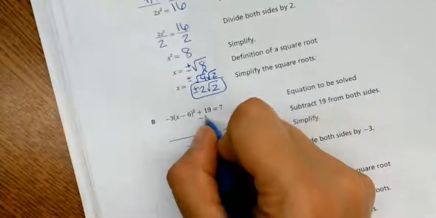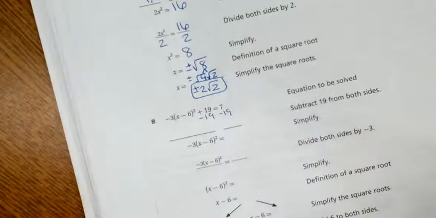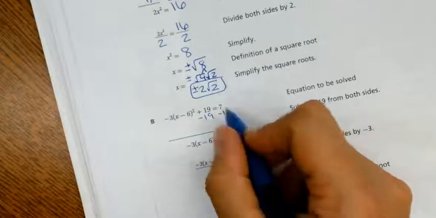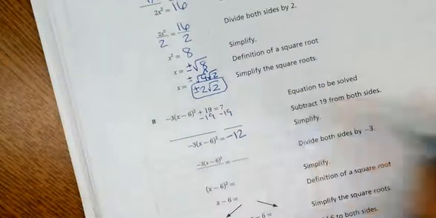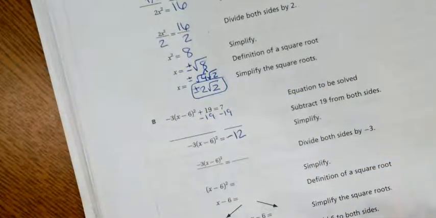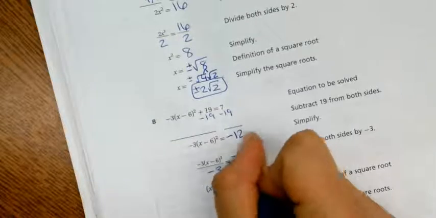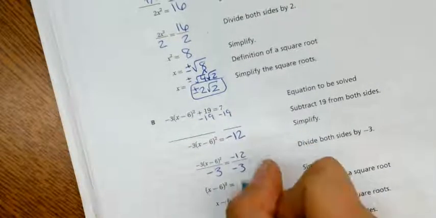Subtract 19 from both sides, leaving me with, what is 7 minus 19? Negative 12. Divide by negative 3 on both sides, leaving positive 4.